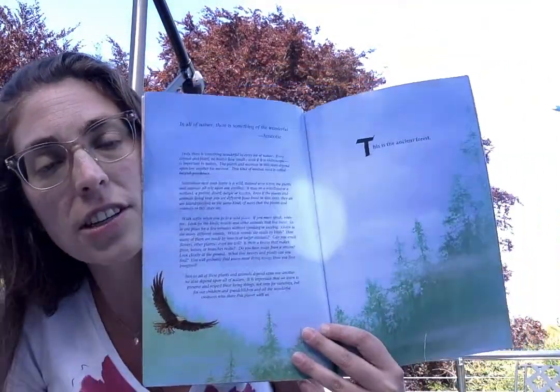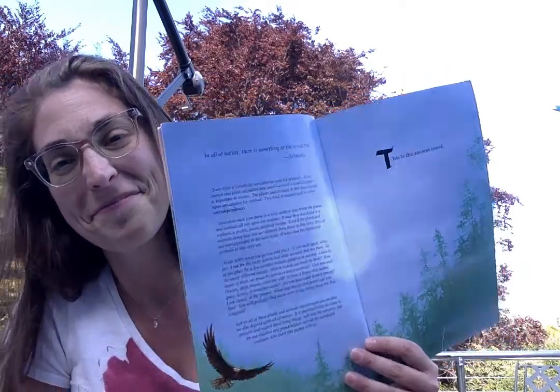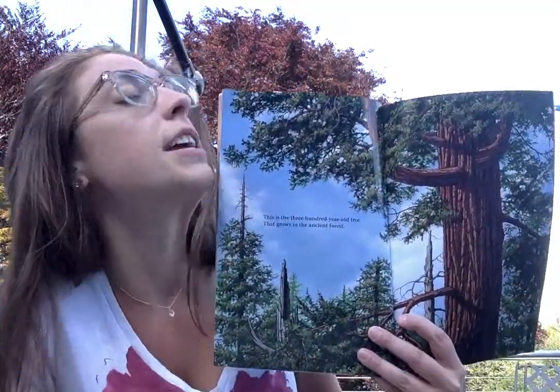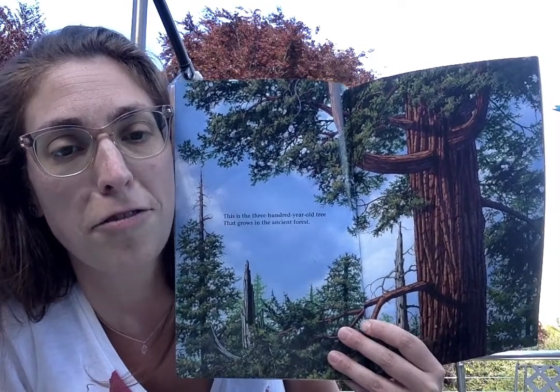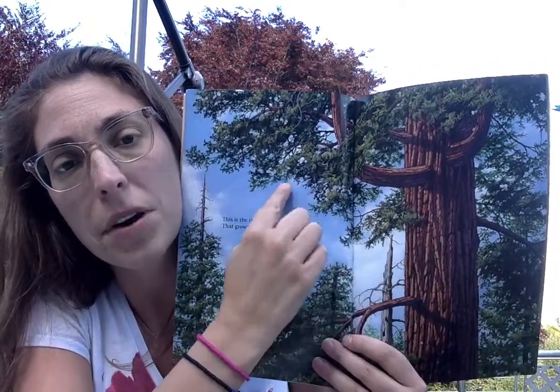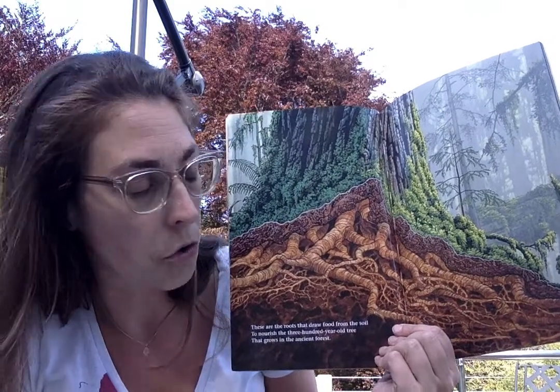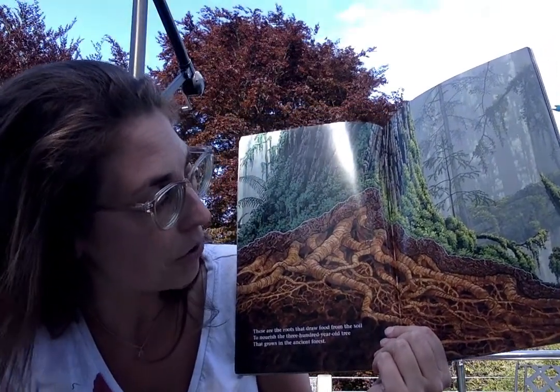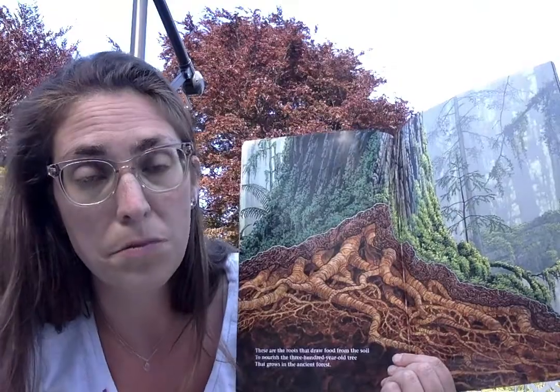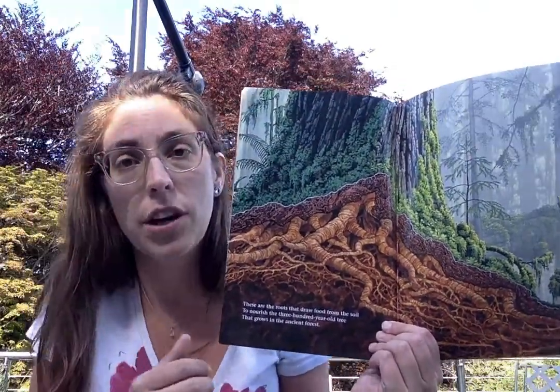This is the ancient forest. This is the 300-year-old tree that grows in the ancient forest. You can see the trunk and branches and leaves. These are the roots that draw food from the soil to nourish the 300-year-old tree that grows in the ancient forest. Nourish means feed. The roots feed the tree with food.